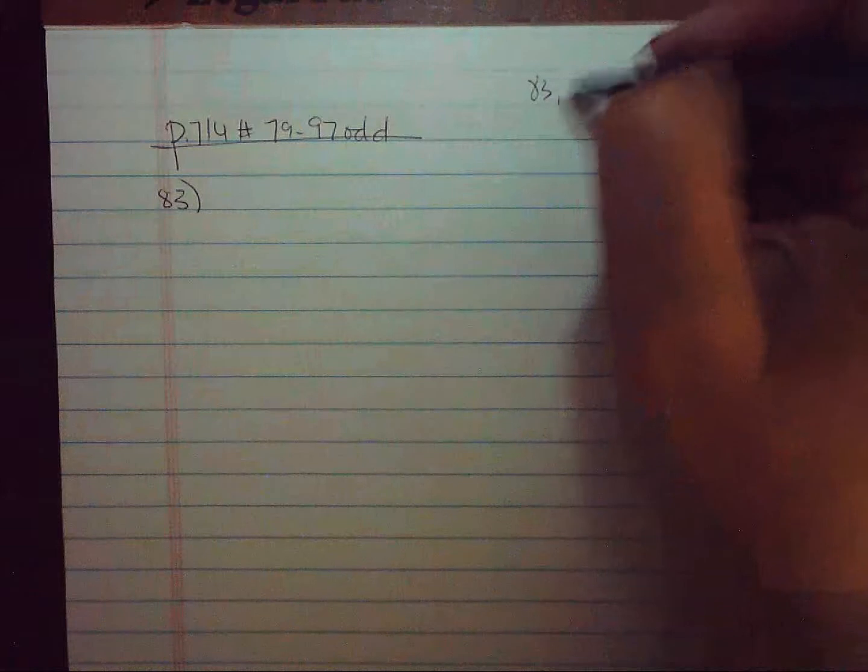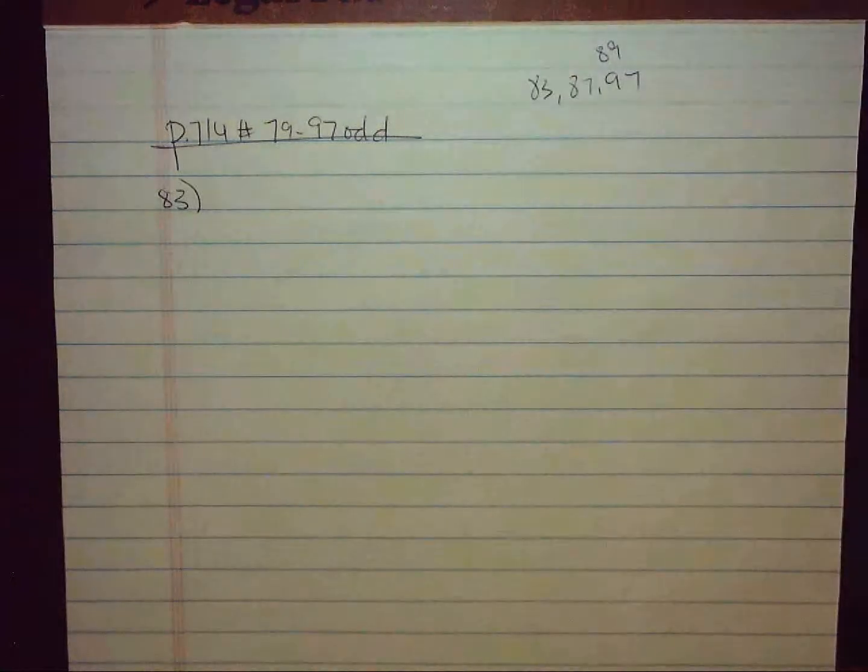All right, guys, so let's take a look at this page 714, 79, and 97 odd. So I've had requests to do questions 83, 97, and I believe someone asked me to do, let me take a look here, 87. Would you agree with that? Okay, so they asked me 83, 87, 97. Rachel, did you have some other ones? 89. Okay, let's see what we can do with this stuff. I'm not making any promises. Okay. All right, let's start with 83.